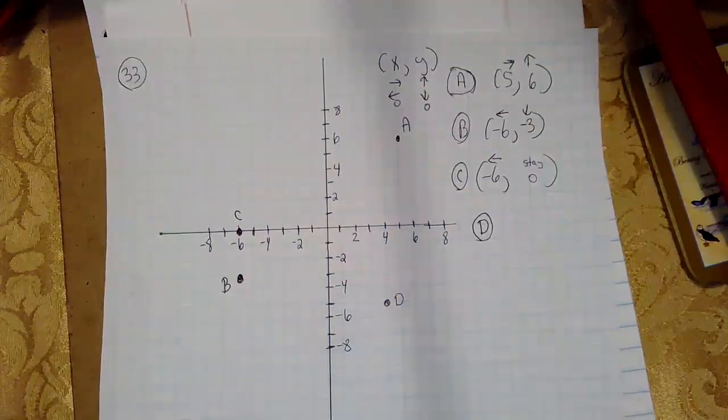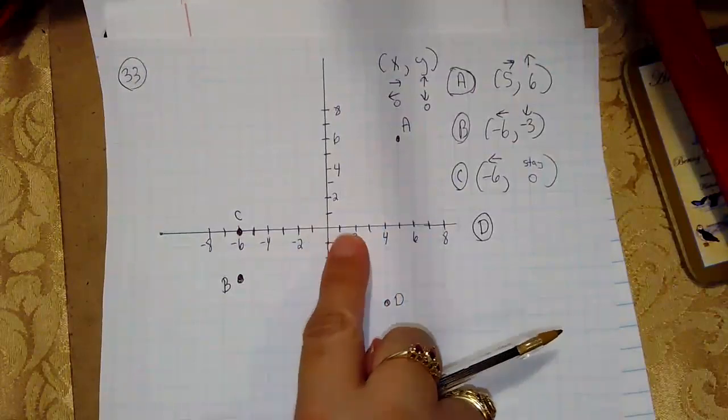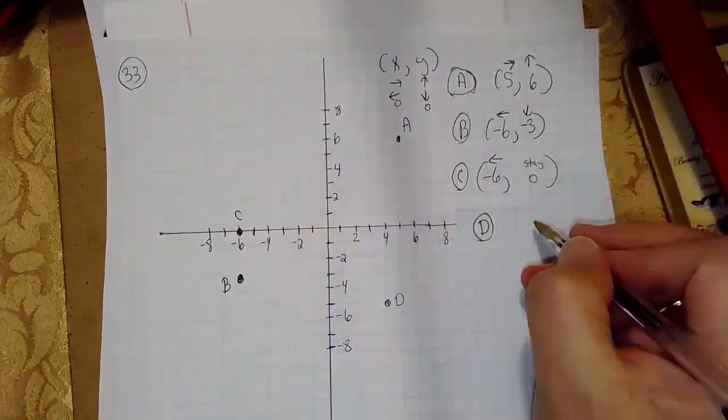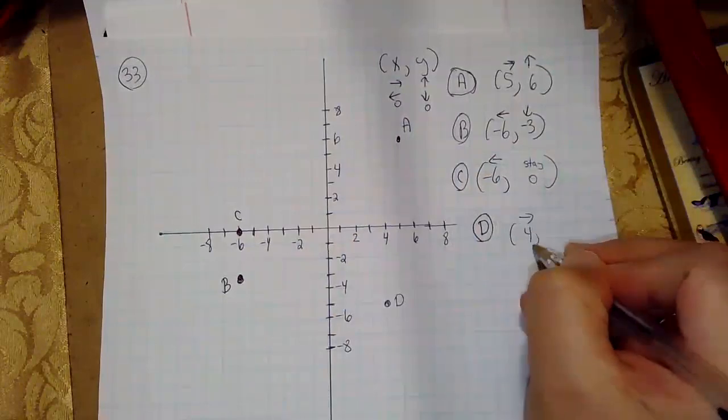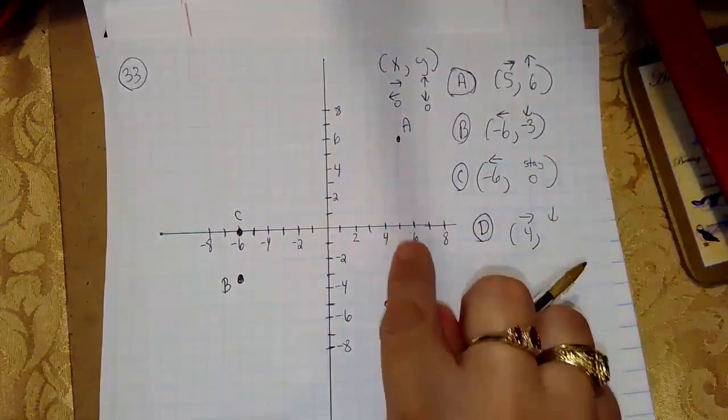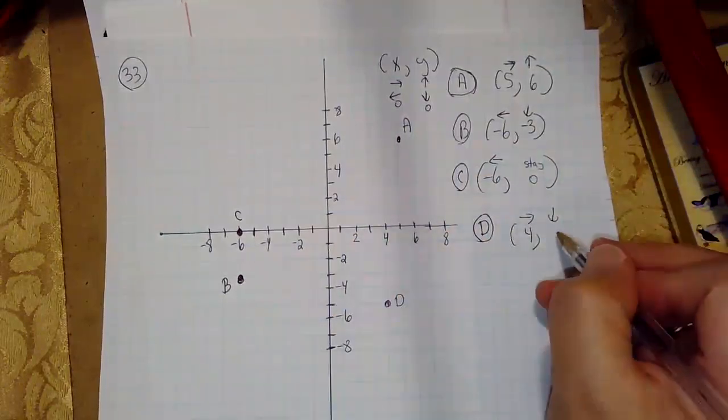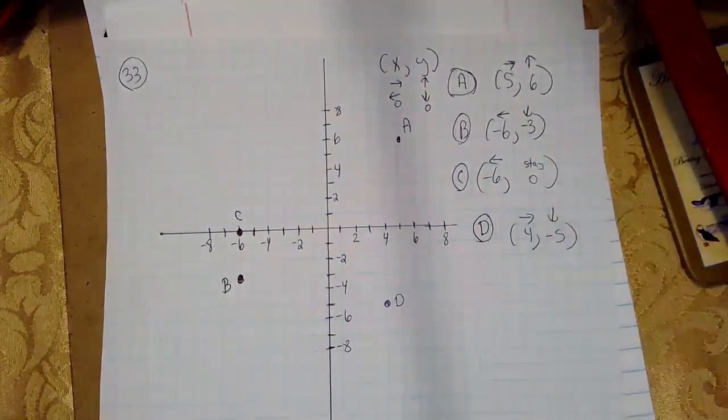So that's where my D got generated. At 0, 0, it looks like I'm moving out to 4 this way, and then it moved down to a -5.